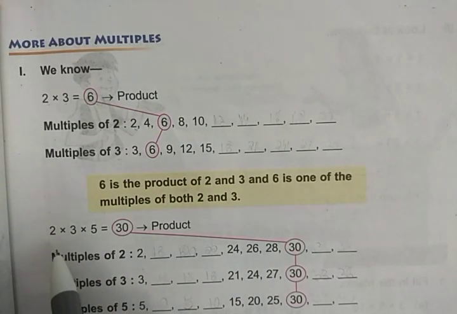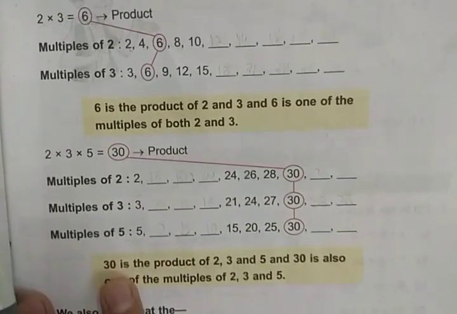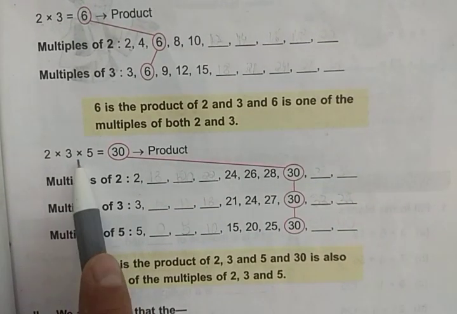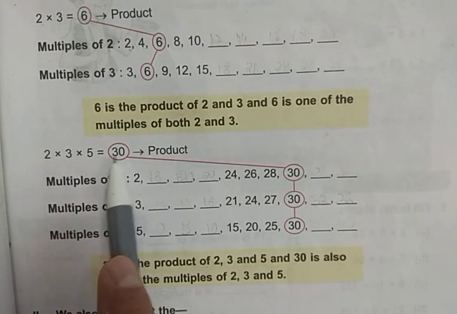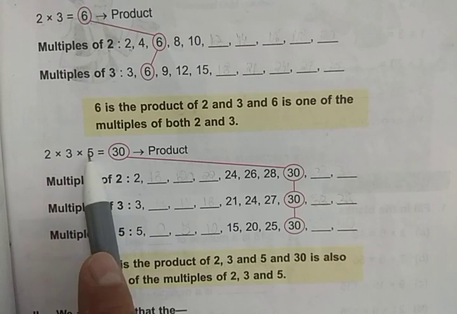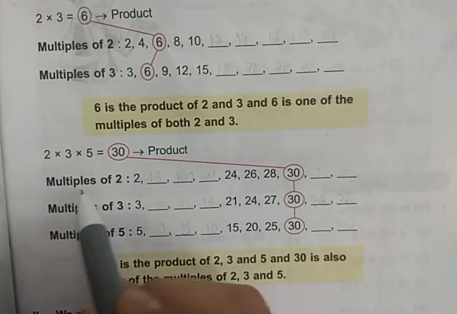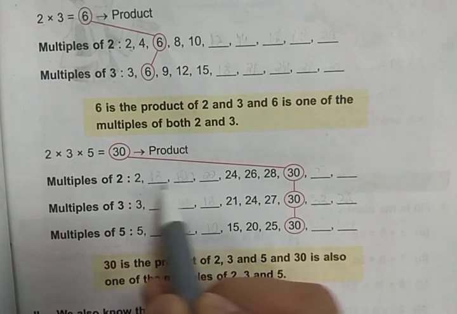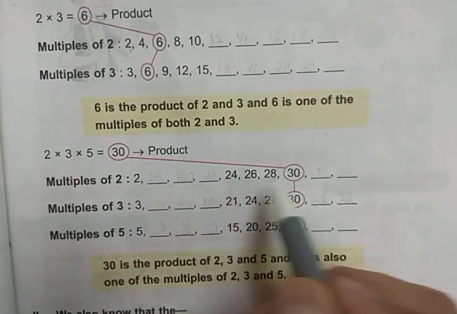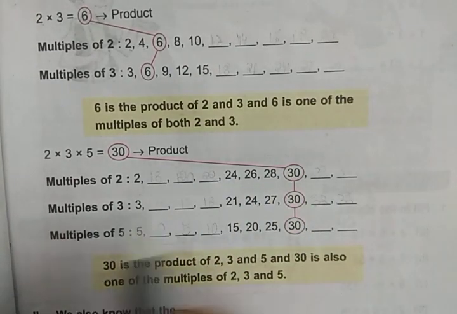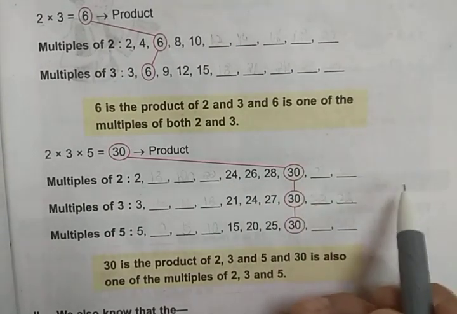Here, in the next example, 2 into 3 into 5 is equal to 30. That means the product of 2, 3 and 5 is 30. So here the multiples of 2 are written: 2, 4, 6, 8 like this, and then 24, 26, 28, 30.